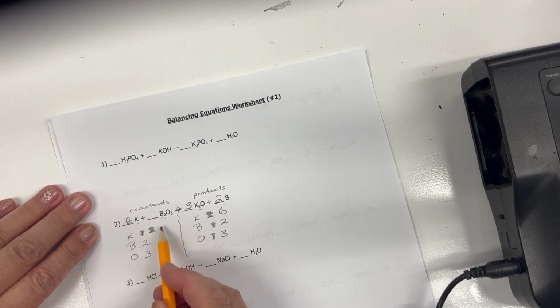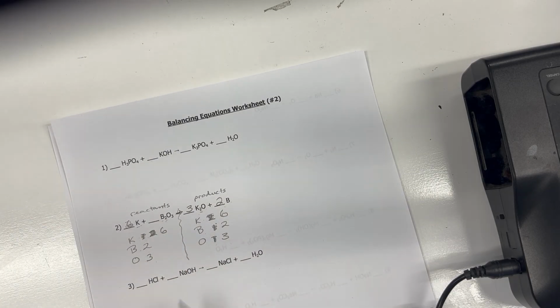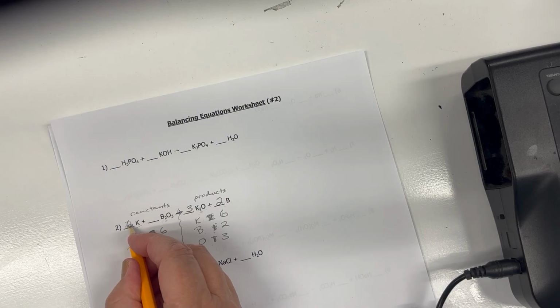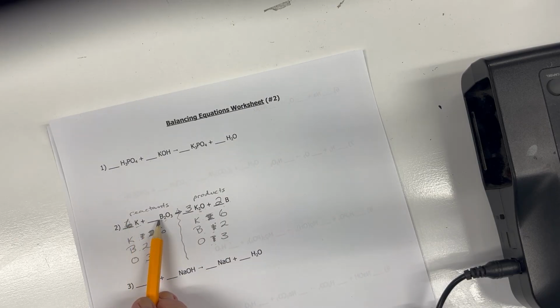And now I have 6 Ks. So now it's balanced. We have 6 Ks on each side, 2 Bs on each side, 3 Os on each side. It's balanced. Okay, my eraser doesn't work that great, but that is a 6. So there's 6 Ks, 1 B2O3. So even though there's no number here, we understand it to be 1.